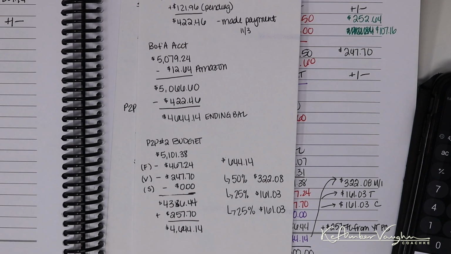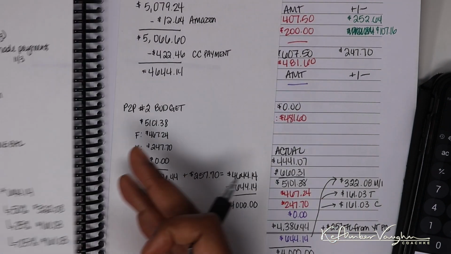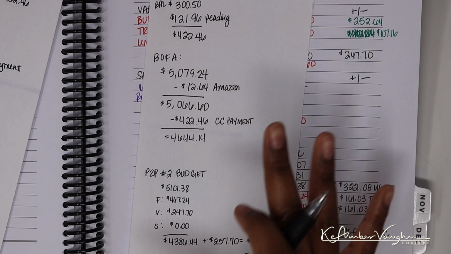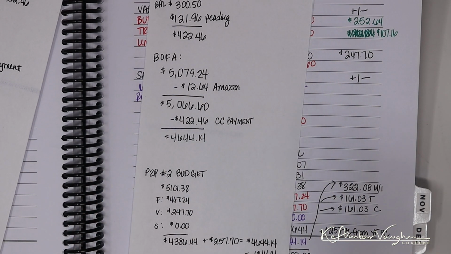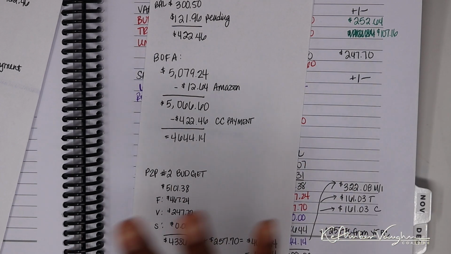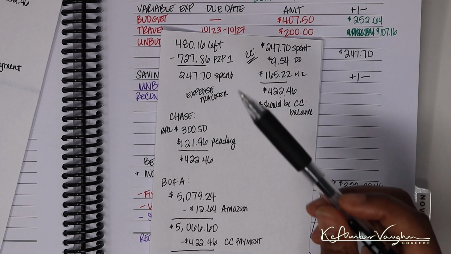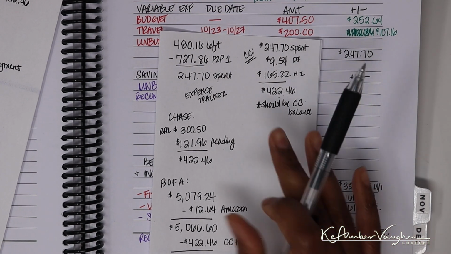And this is how I did it. So this was the original paper that I did in real time when I was trying to figure everything out, and I just recopied it over. So that's literally how I reconcile my budget every single time. It doesn't matter if it's at the end of my total monthly budget or at the end of the paycheck. Again, my steps are to figure out how much I spent total in my variable expense category.